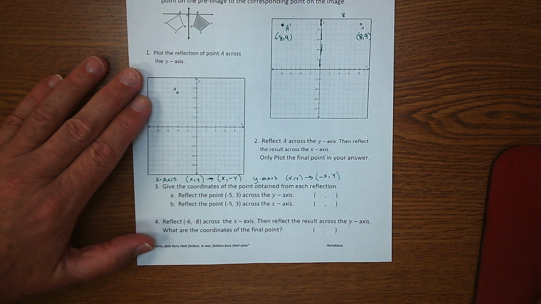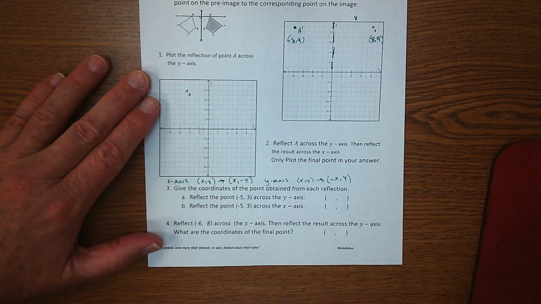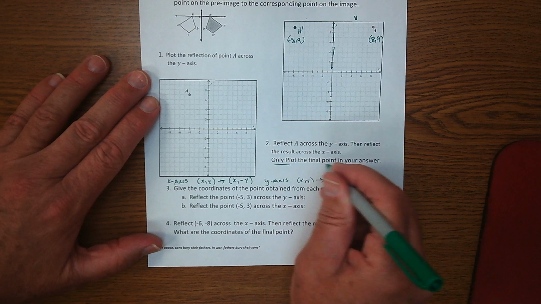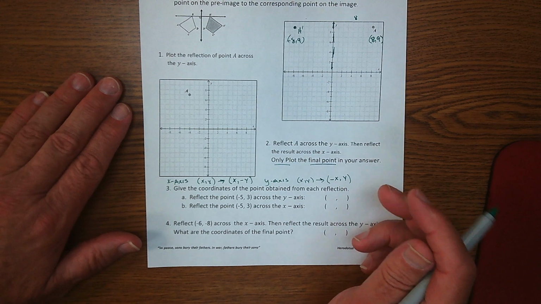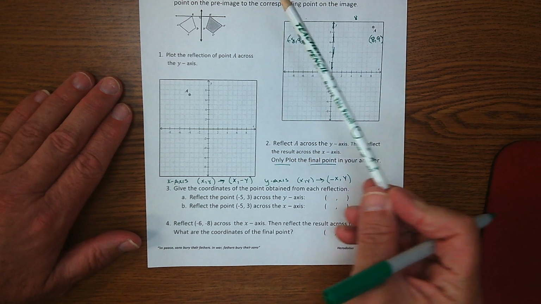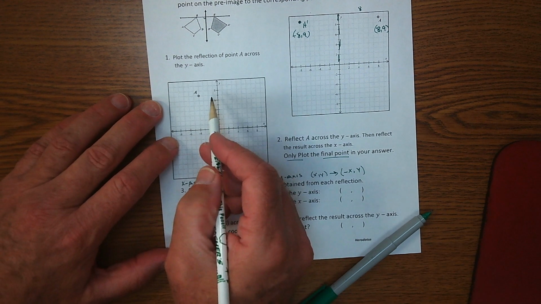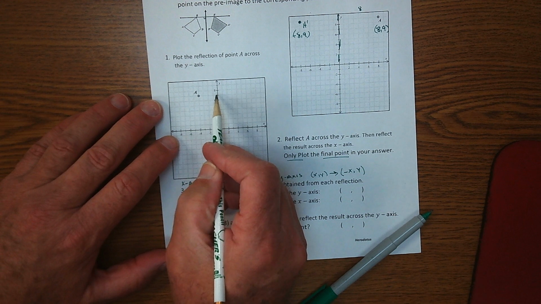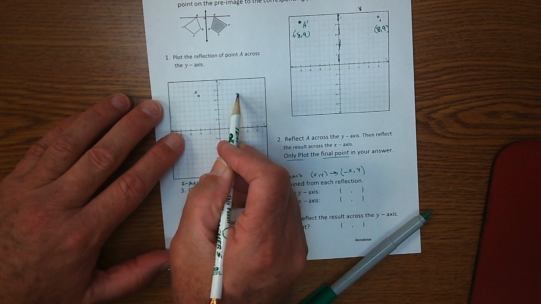Now, this next one has a two-axis thing. They want us to reflect over the y-axis and then over the x-axis, and they only want us to plot the final point. So I use a cheater point, meaning this. Use a pencil here to show a cheater point. As a cheater point, you just say, okay, this point is 1, 2, 3, 4 over, so I'm going to go here and go 1, 2, 3, 4. This is my cheater point. We're going to leave that. We're going to erase that in a minute.